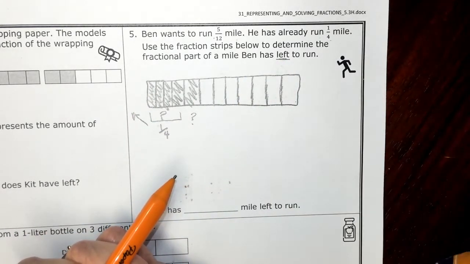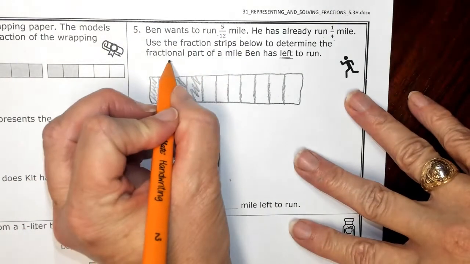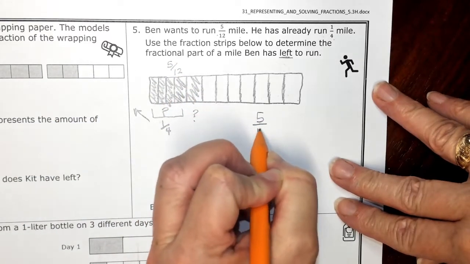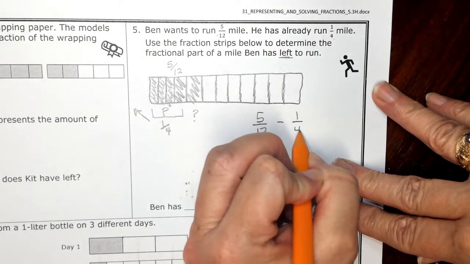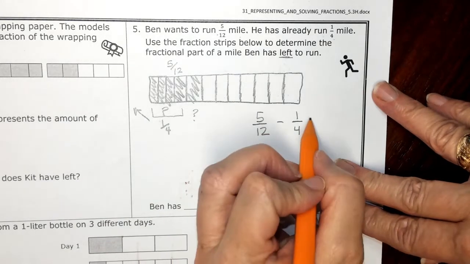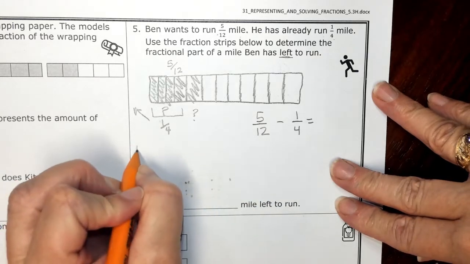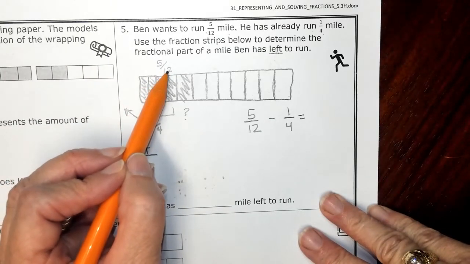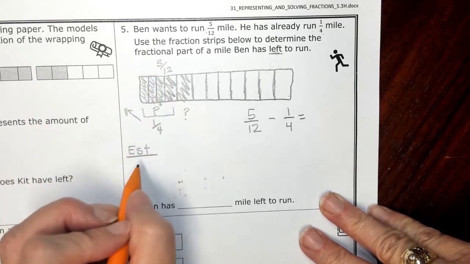So when I think about that, I'm thinking, well, my 5/12 is my total. I'm starting with 5/12. I'm going to write that out. I'm running part of it, which is 1/4, and I need to figure out what is left. So very quickly over here to the side, I'm going to use an estimate to help guide my thinking. So when I think about 5/12, I know 6/12 is a half. So I'm thinking that 5/12 is about 1/2.